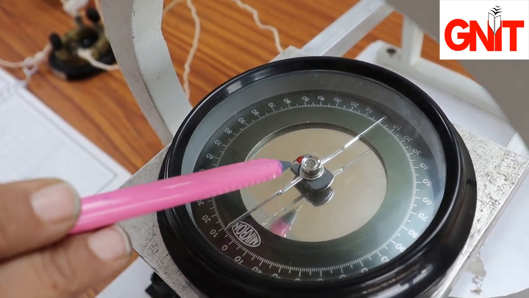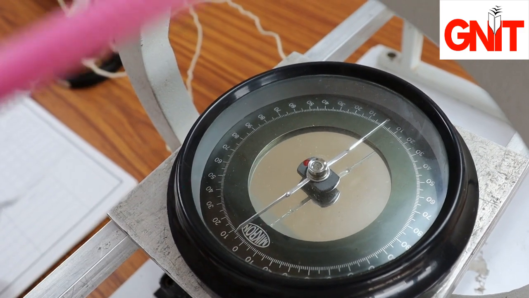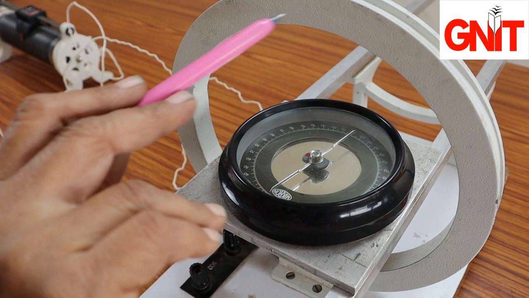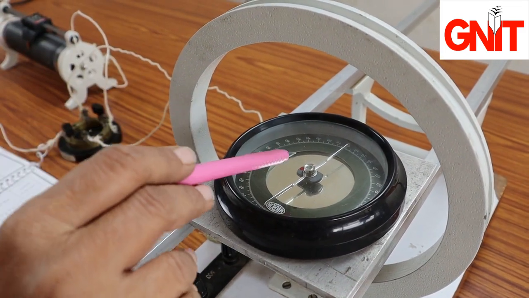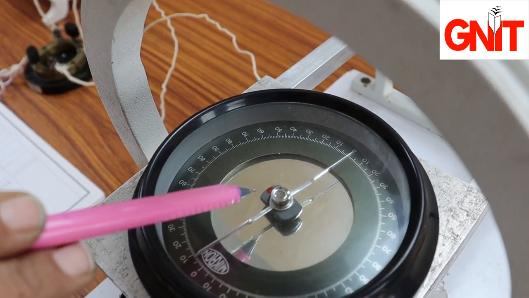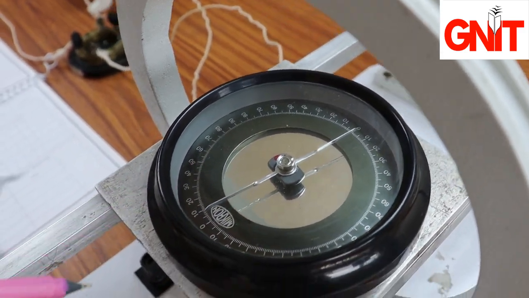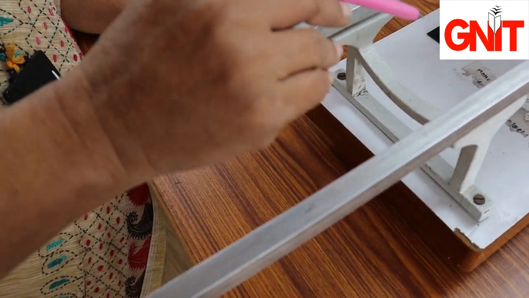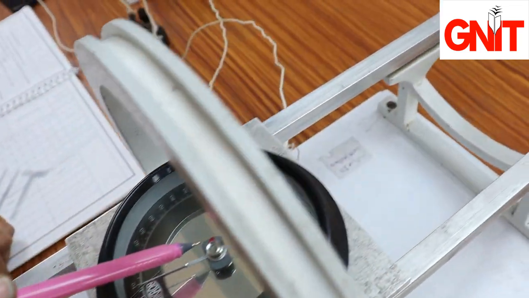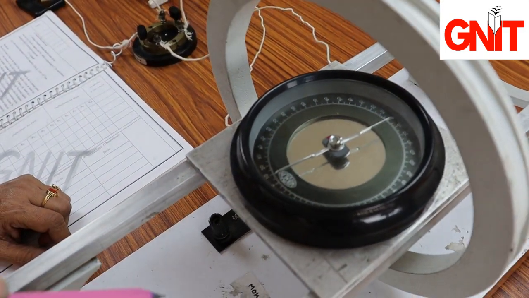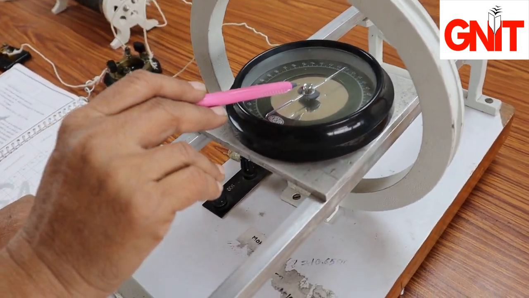And this magnetic needle responds to the magnetic field which is produced by this coil, by the current which is moving in this coil. So, this gets deflected, and the magnetic field changes along this axis of the coil. This is the axis of the coil, and we study the magnetic field along the axis of the coil. That is our experiment.